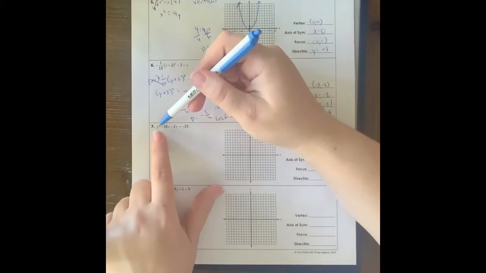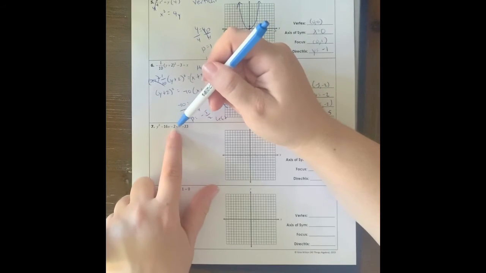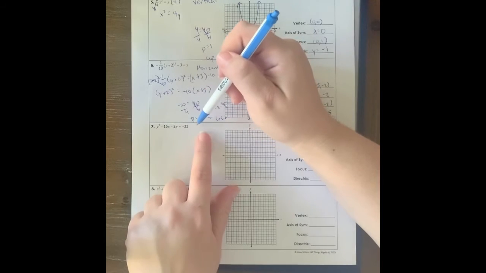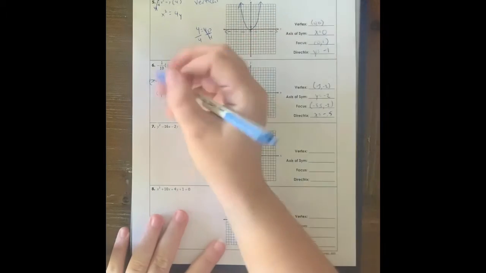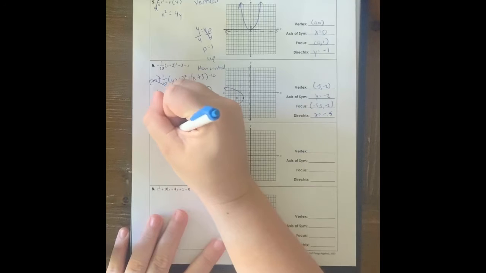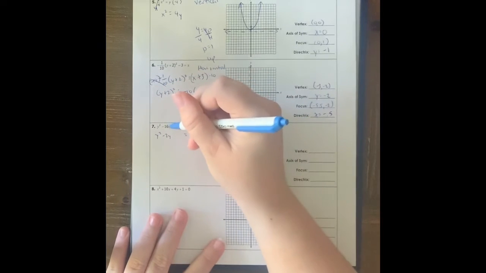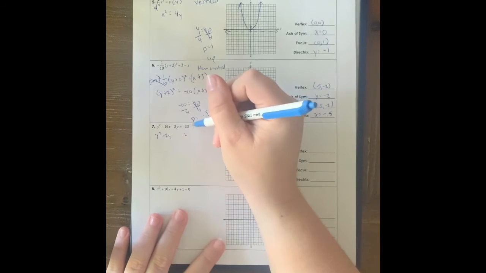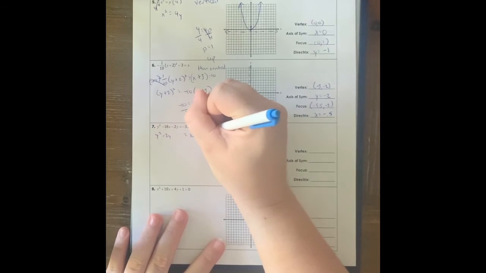We have y squared, so right here we want to get this y over here, and we want to get the x over to the other side. Okay, so that turns into y squared minus 2y. I'm going to leave a gap there. We're going to add 16x over to the other side. So we have 16x minus 33.